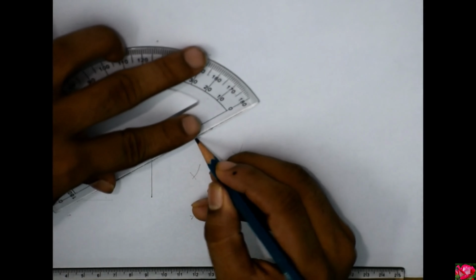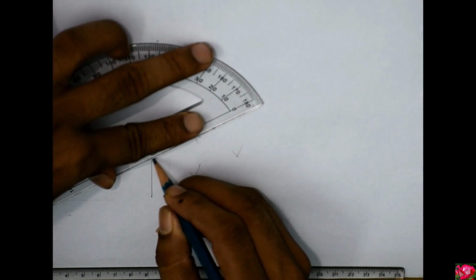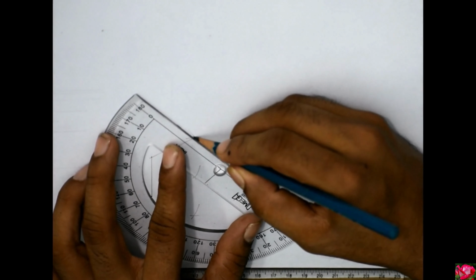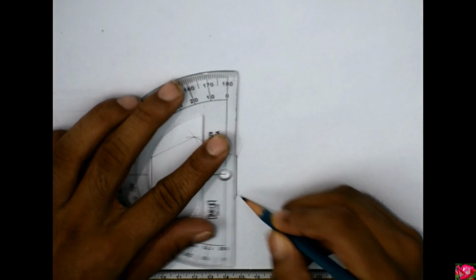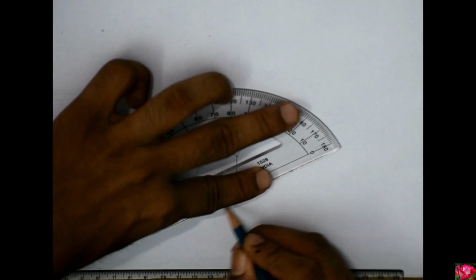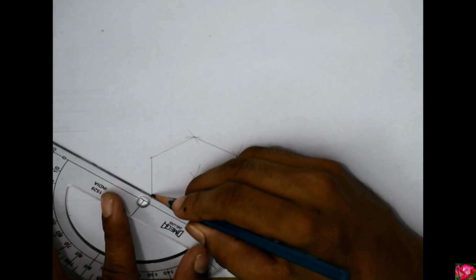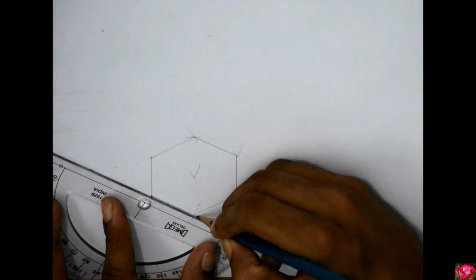By joining these lines, this completes our hexagon.